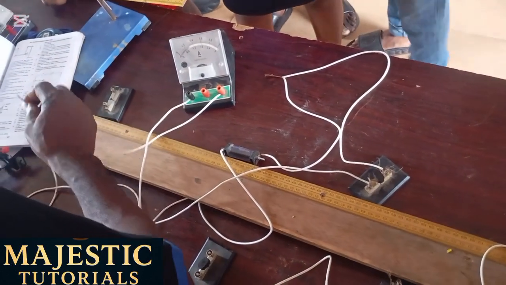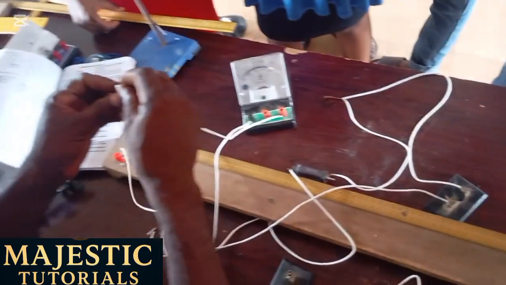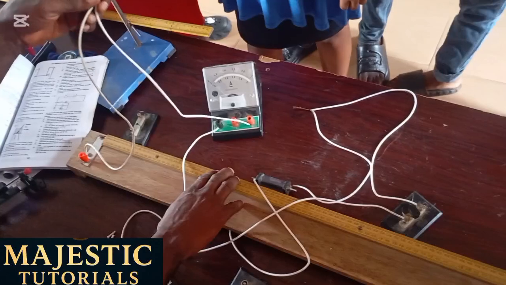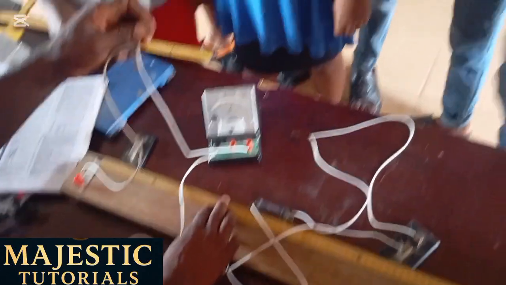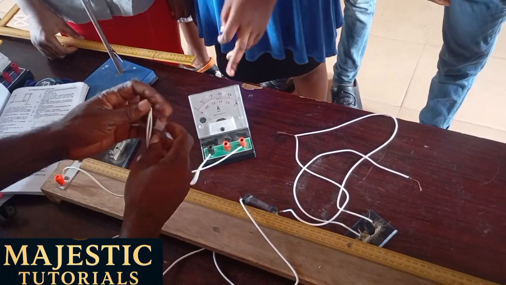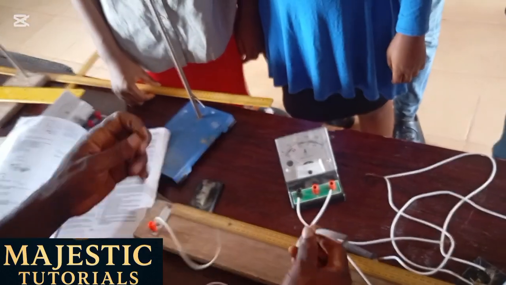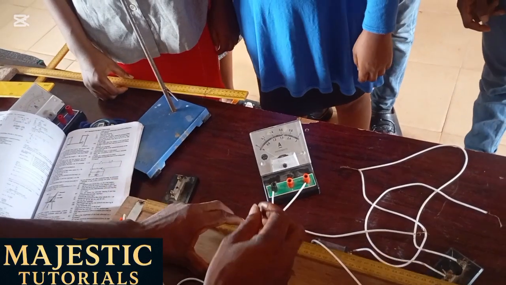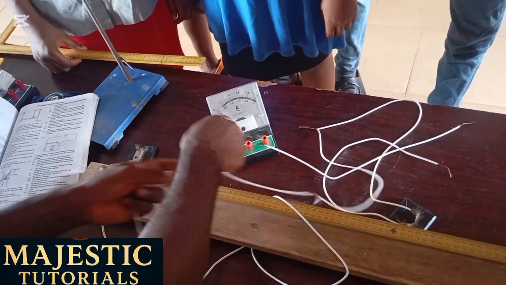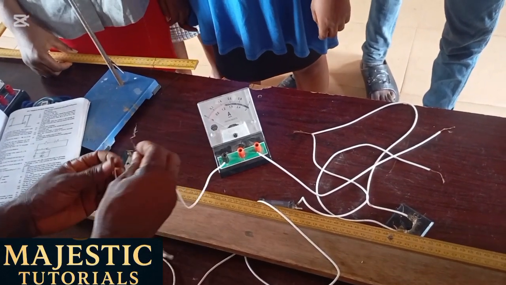There is one wire from the potentiometer, you picked it. This potentiometer, one wire from it. I pick one wire from the ammeter. So this one wire from the potentiometer. This potentiometer has a uniform length of 100. Then this is the ammeter. The wire here is negative.